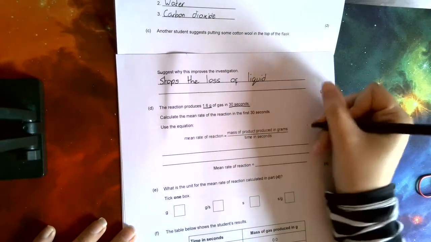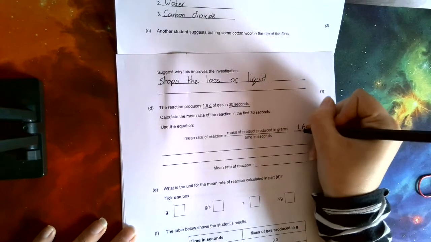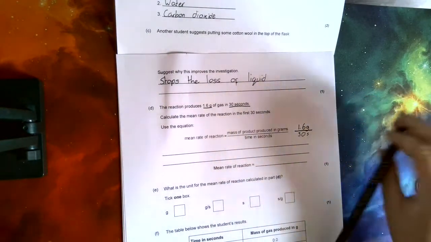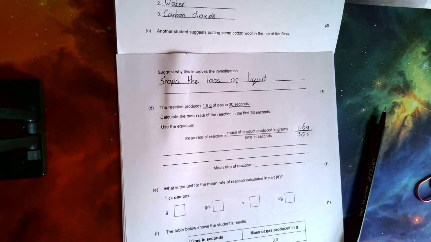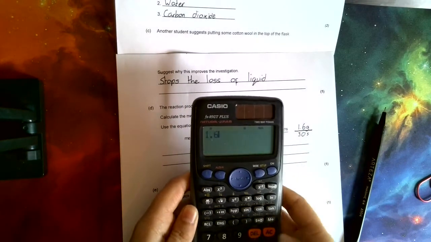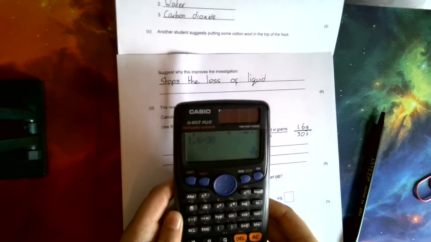Now, we've just been given this is going to be 1.6 grams, and then divided by our time, so 30 seconds. So you're going to have to use a calculator for this unless you're very good at mental maths. So you've got 1.6 divided by 30 seconds.